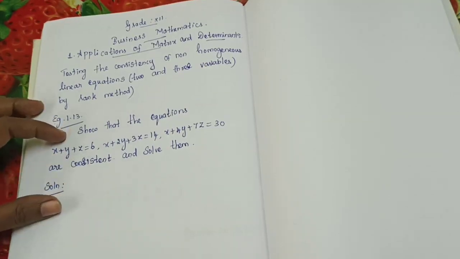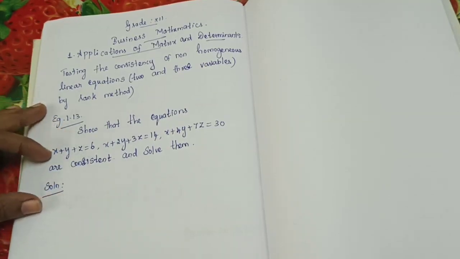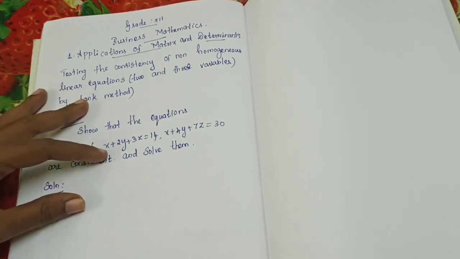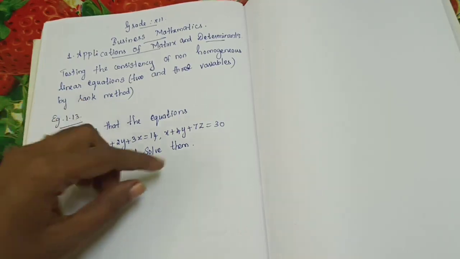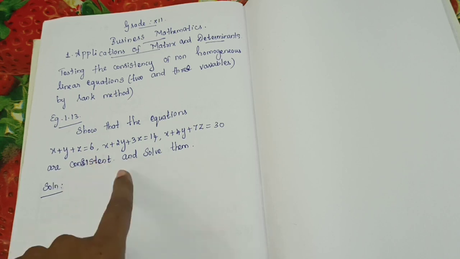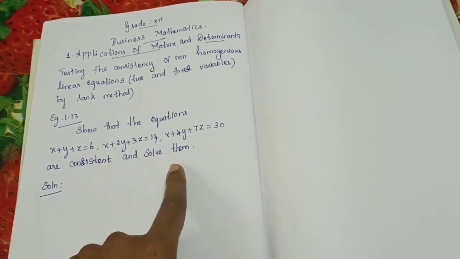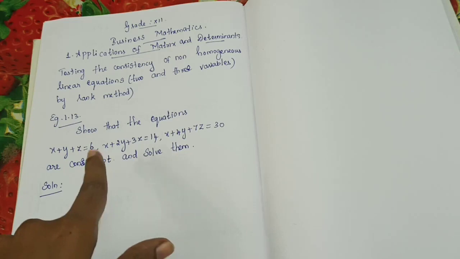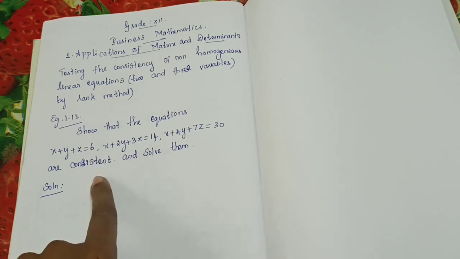Question is, show that the equations x plus y plus z is equal to 6, x plus 2y plus 3z is equal to 14, x plus 4y plus 7z is equal to 30 are consistent and solve them. You need to prove that the given non-homogeneous linear equations are consistent. Then we need to solve them. We need to find the value of the unknowns.